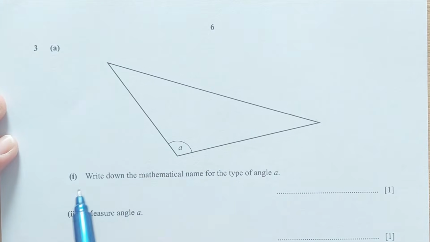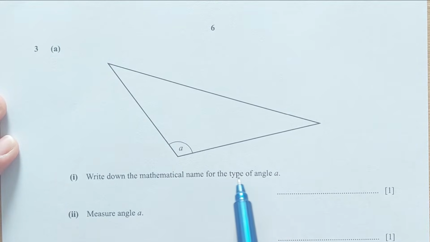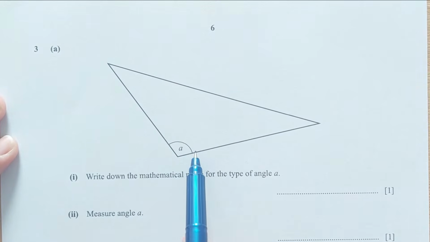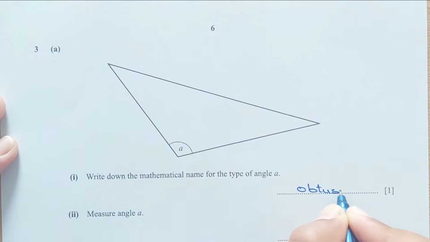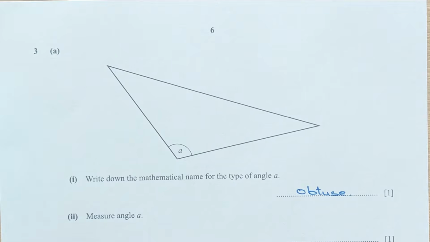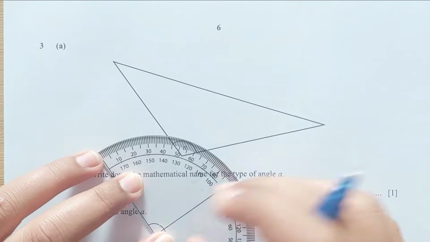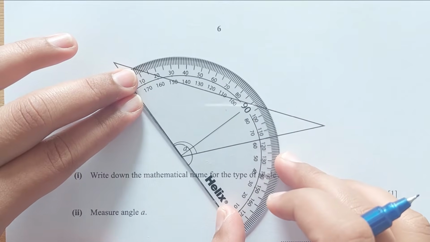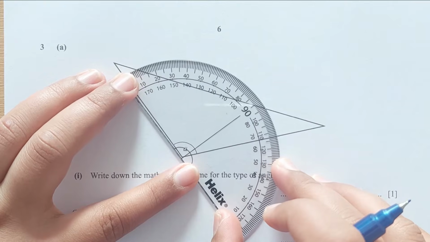Question number 3, part A. Number 1, write down the mathematical name for the type of angle A. This angle is more than 90, so this is an obtuse angle. Now for the second part, measure angle A. Just use a protractor and measure angle A. Let me measure that angle that is more than 90.